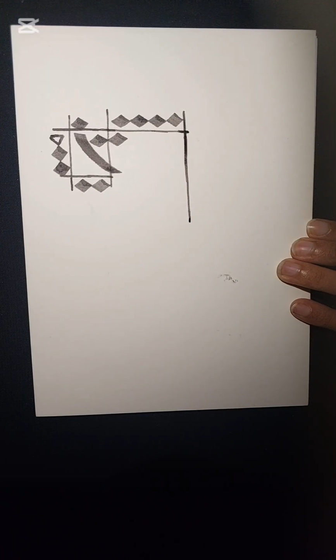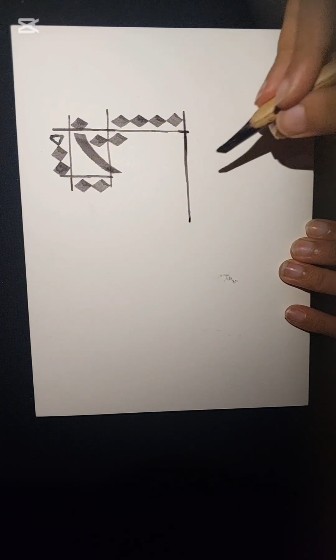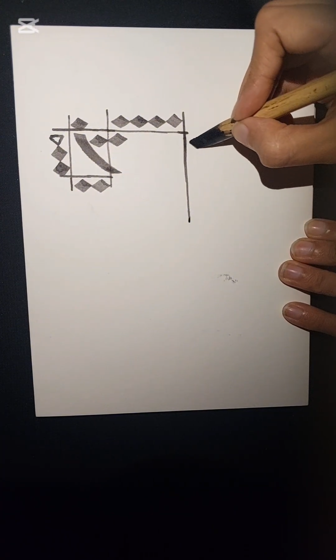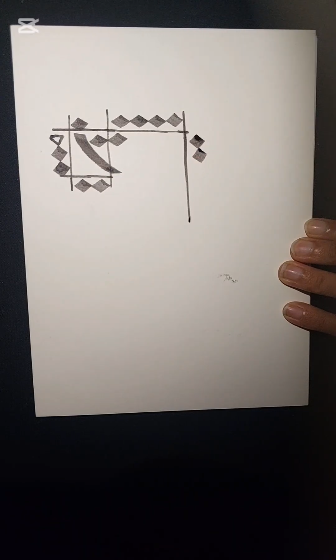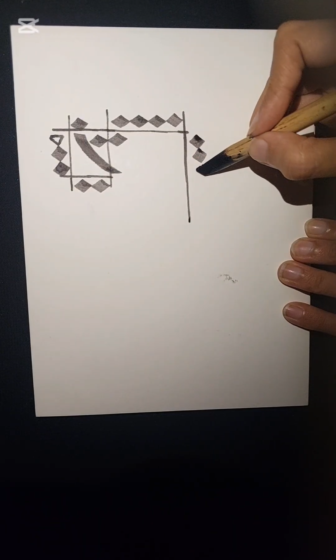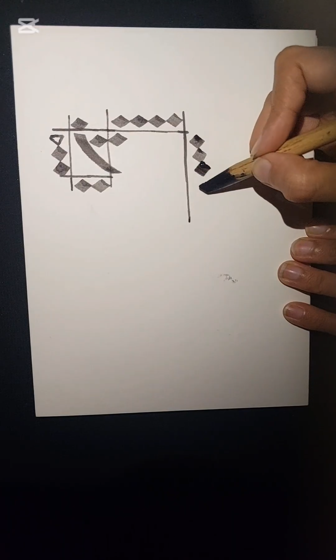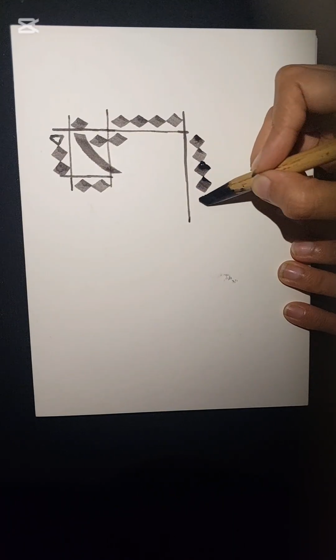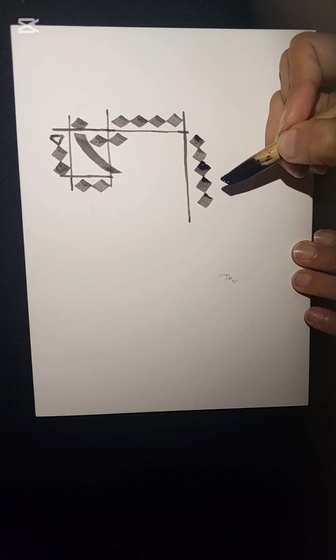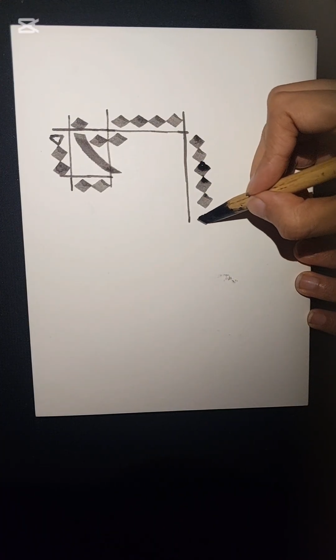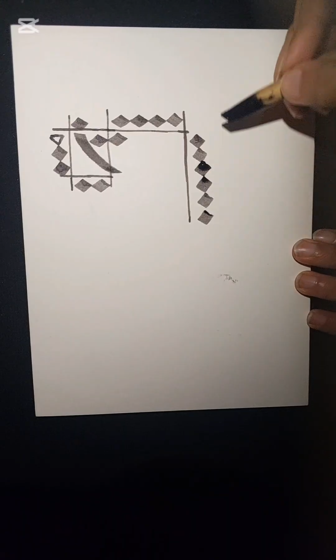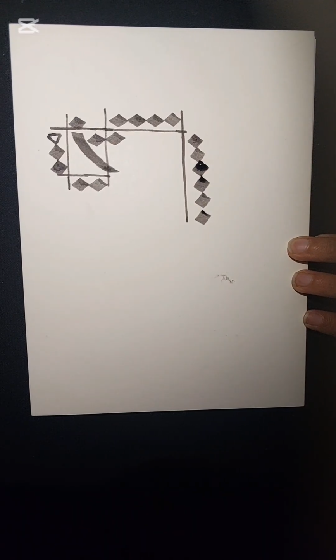and here you're gonna make 6 dots, 6 horizontal dots. 1, 2, 3, 4, 5 and 6. Here are our 6 dots for ya.